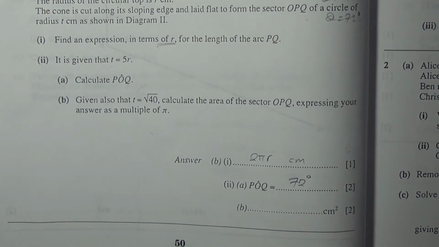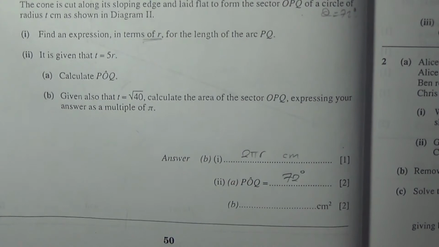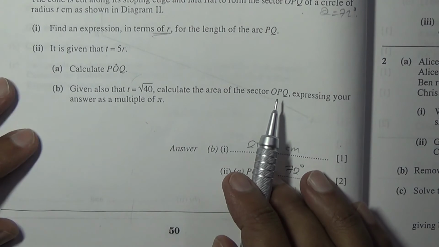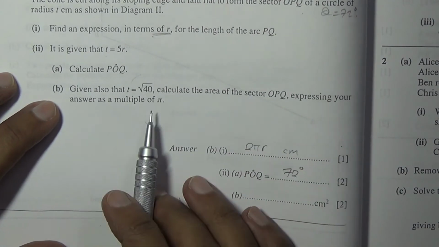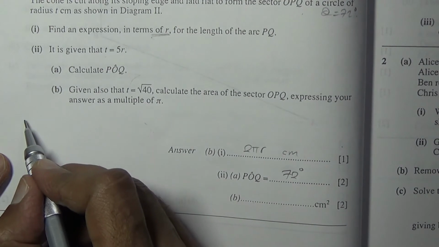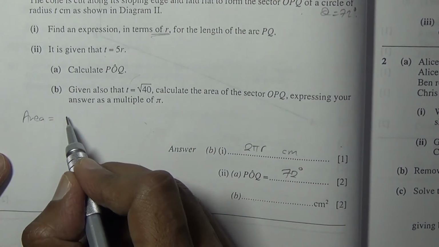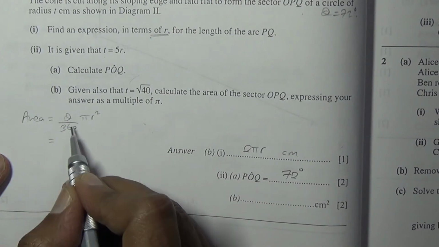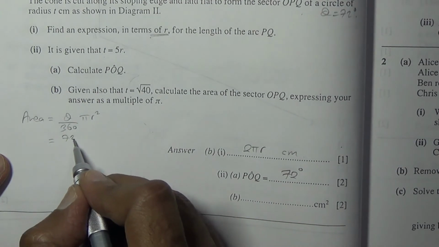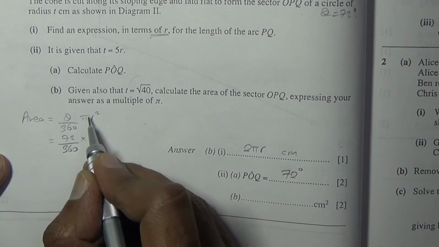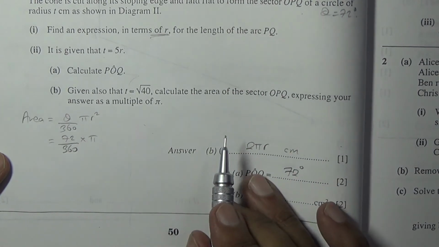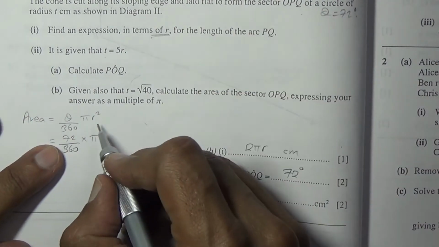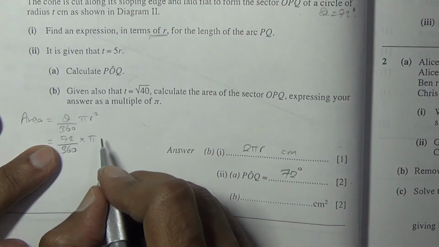Given also that t is equal to root of 40, calculate the area of the sector OPQ, expressing your answer as a multiple of pi. Now the area of a sector is basically theta over 360 times pi r squared. Here we've got theta as 72 over 360 times pi times r squared. Now remember, r has been given as the radius here, t, and t is equal to 5r.